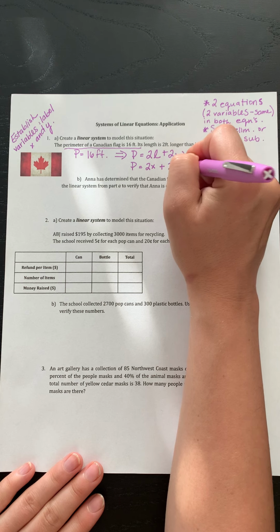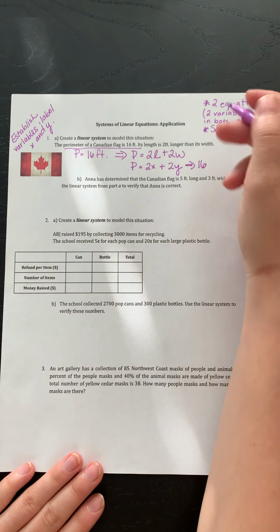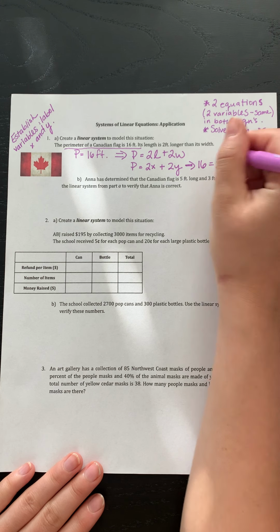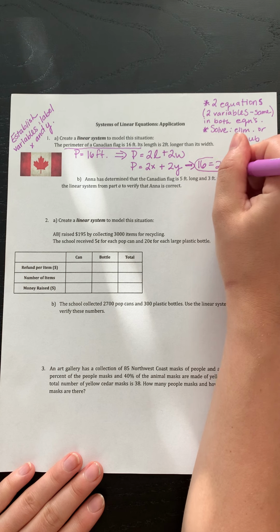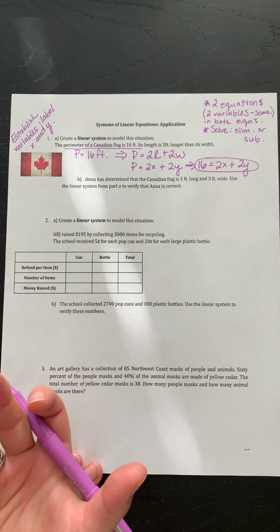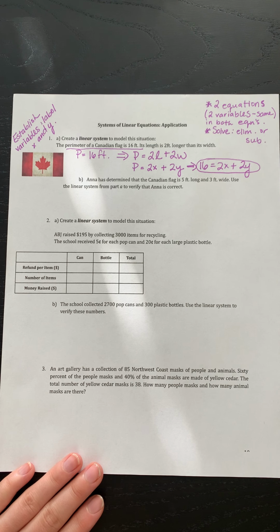So again, I'm going to do one more arrow here. 16 is the p, equals 2x plus 2y. Okay, I'm going to give that a little circle because that's one of my equations. Using everything from the question to describe part of the linear system.